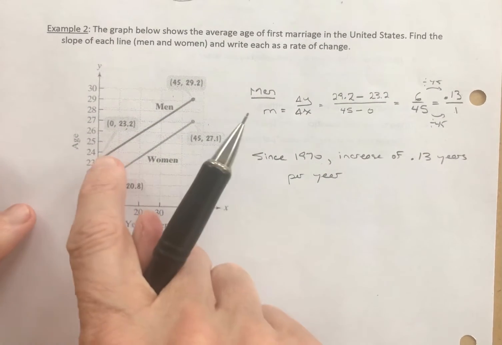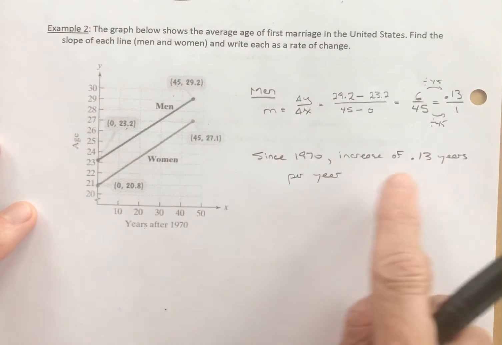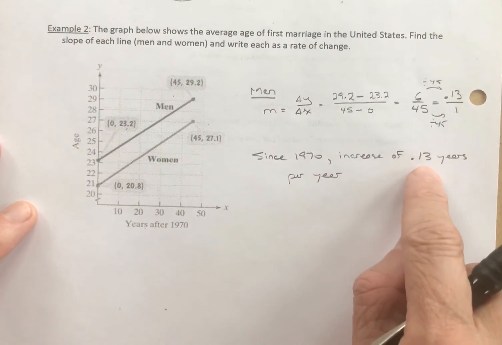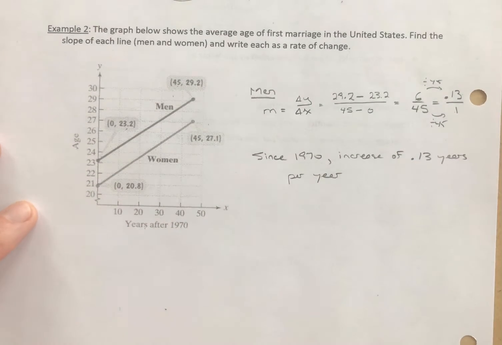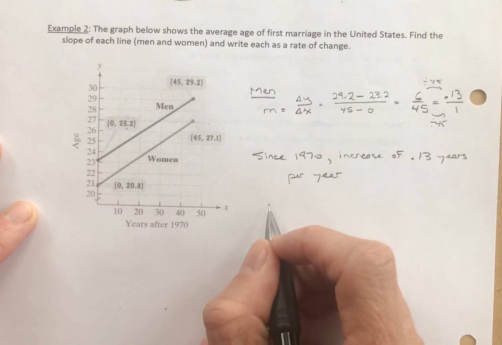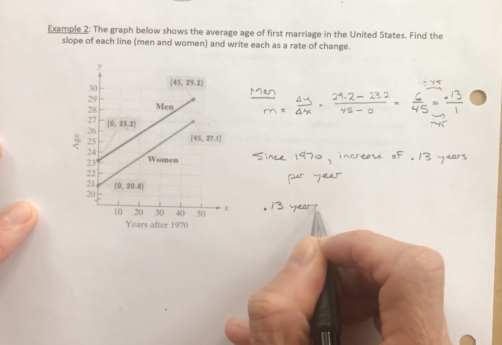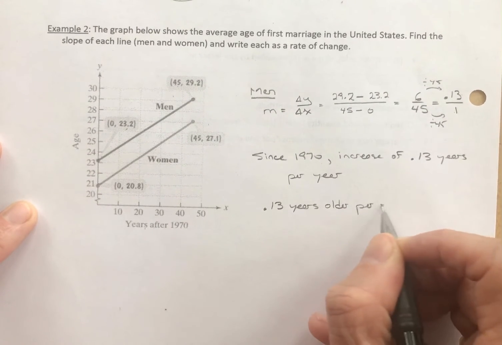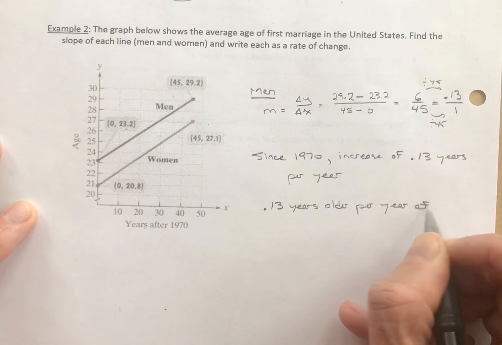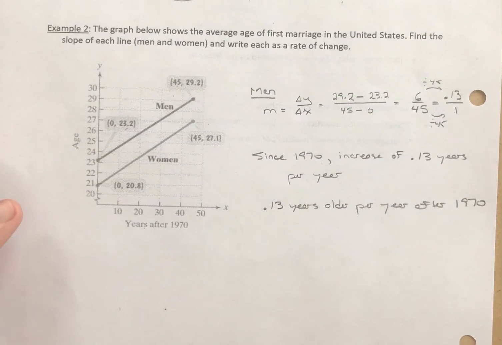But it looks like men have been getting older when they have their first marriage at a rate of 0.13 years per year after 1970. So we could also say this as 0.13 years older per year after 1970. A couple different ways of saying the same thing.